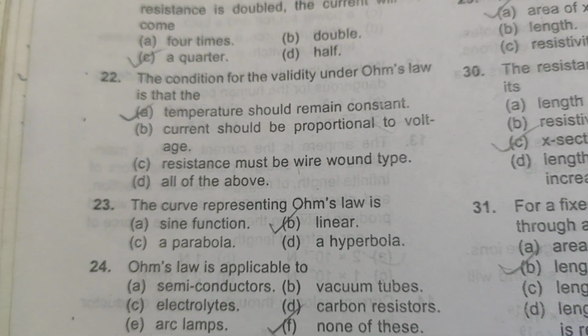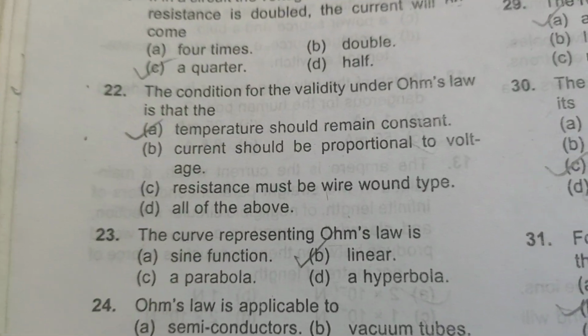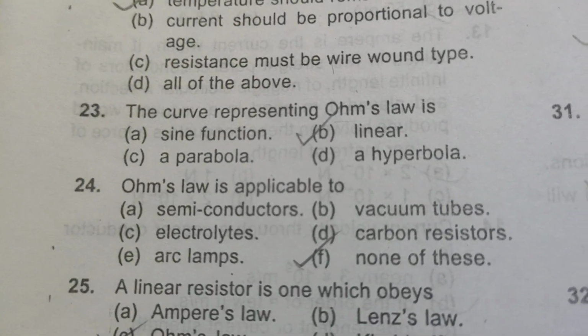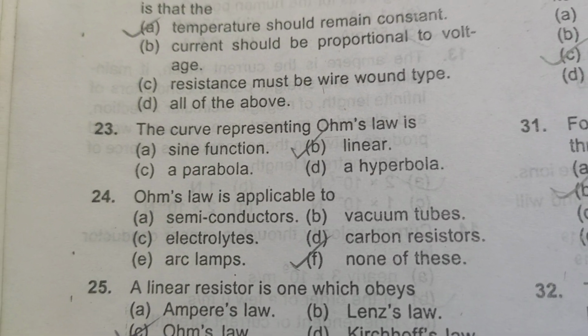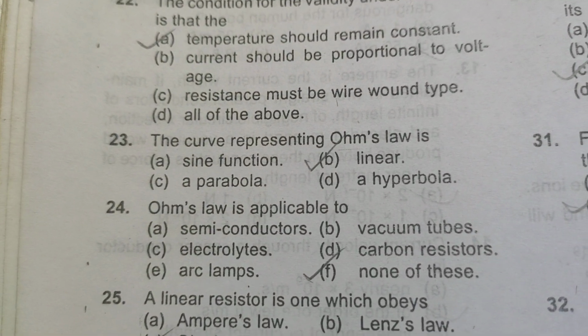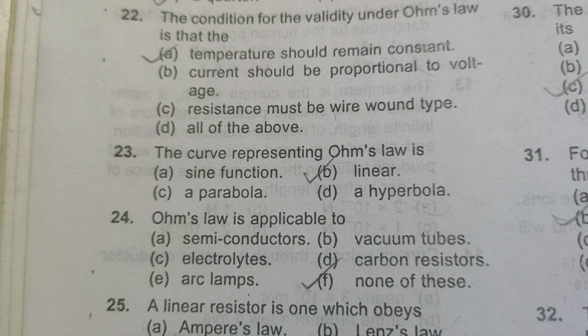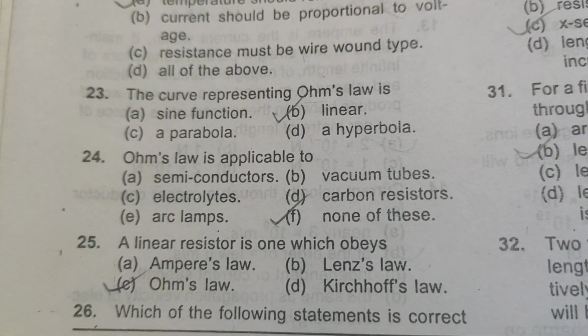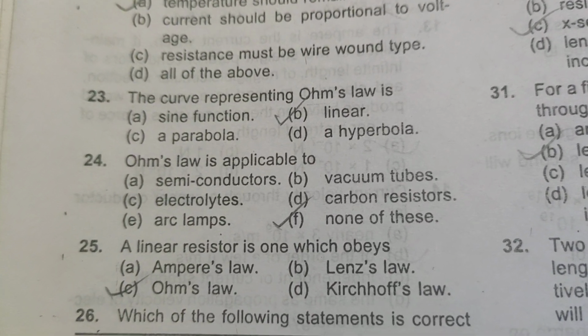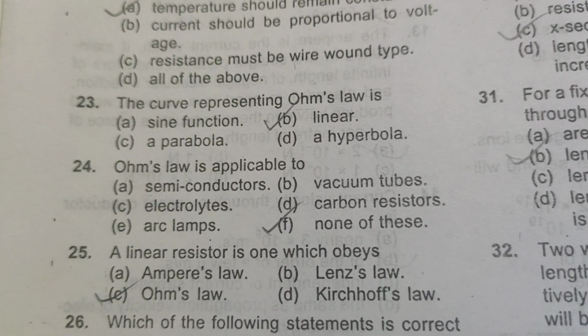The curve representing Ohm's law is linear. Ohm's law is applicable to: semiconductor, vacuum tubes, electrolytes, carbon resistors, arc lamp, none of these. A linear resistor is one which obeys Ohm's law.